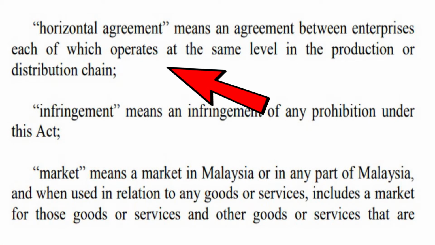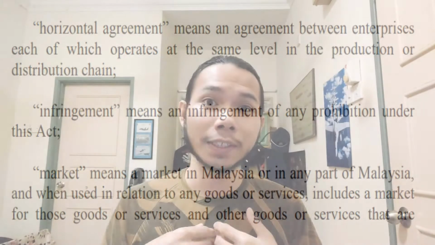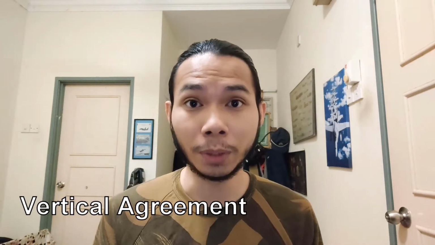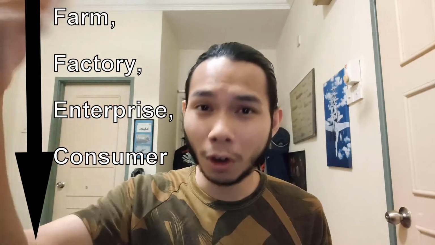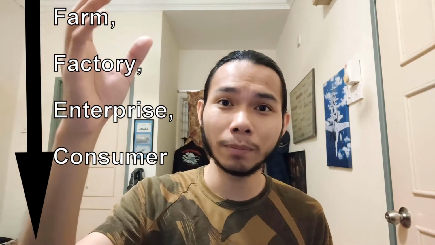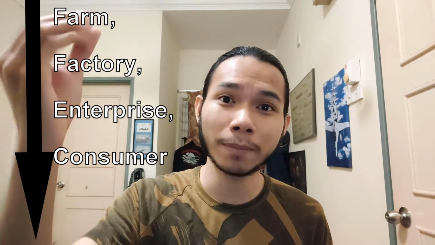Horizontal agreement is an agreement between the enterprises. If there is any agreement, then it has to be between the enterprises. However, if it's a vertical agreement, then it has to be agreements in this vertical, all right? So it has to start all the way from the factory or from the farm that creates the materials or raw resources that go to the factory, and then from the factory go to the enterprises and then to the consumers.